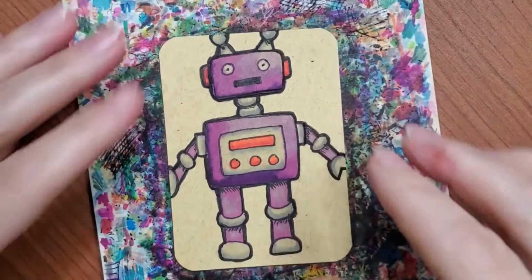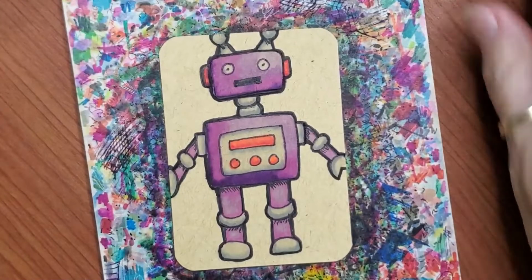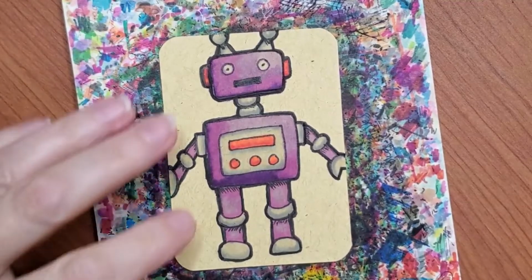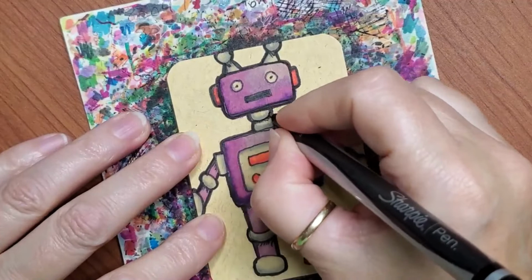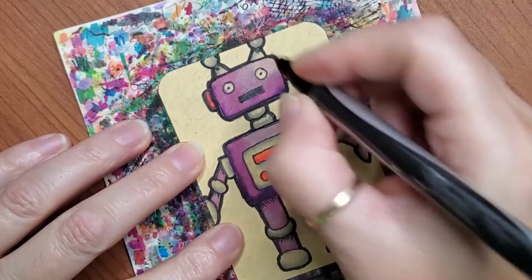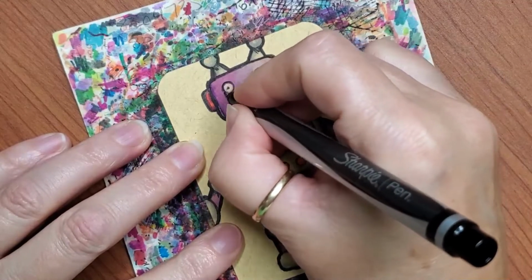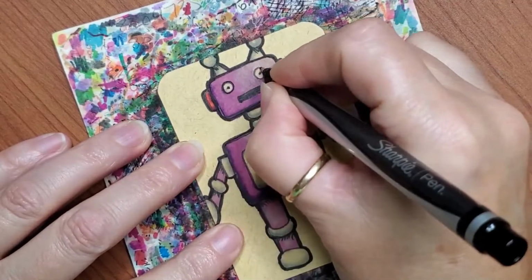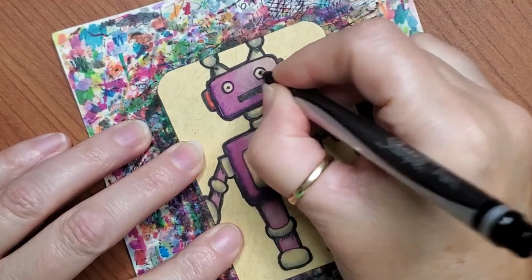So I got the darker outline in. I think it looks okay. If I had to do it all over, I don't think I would use those colors. I learned a lesson about the markers.